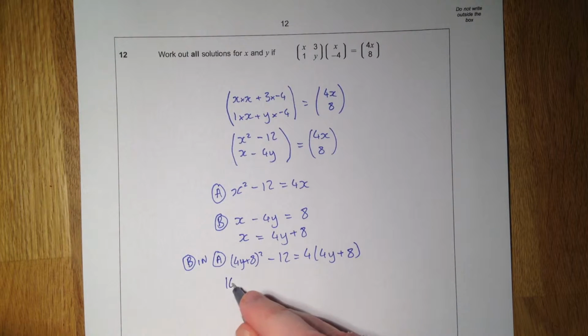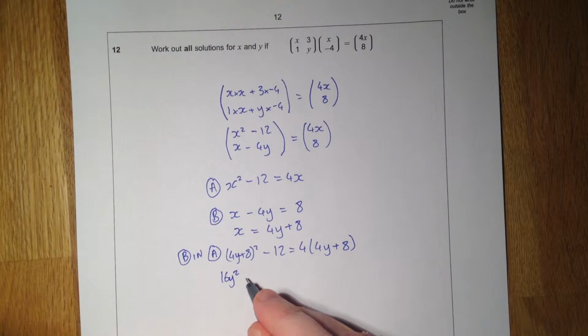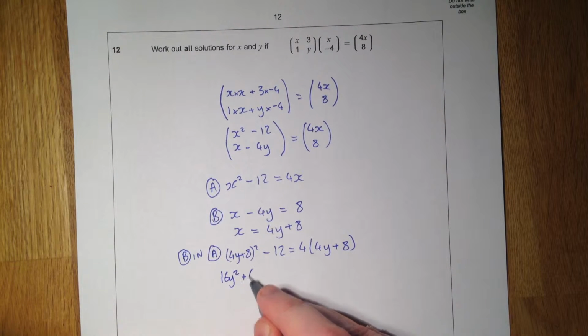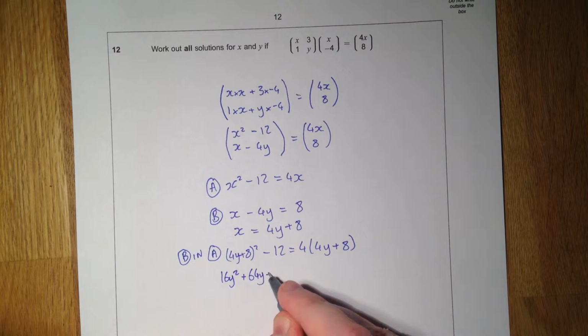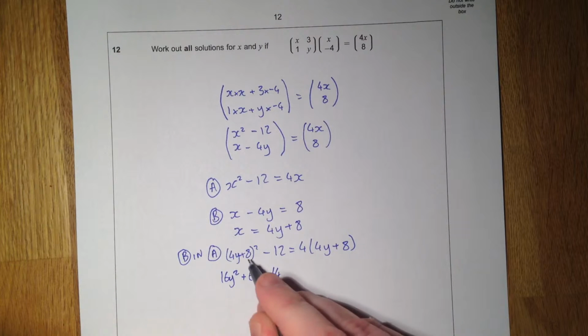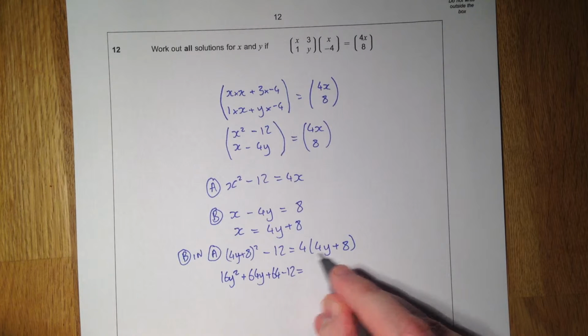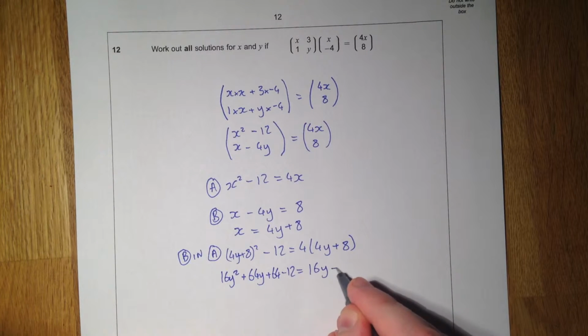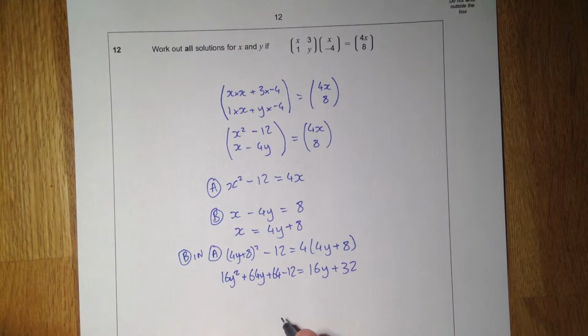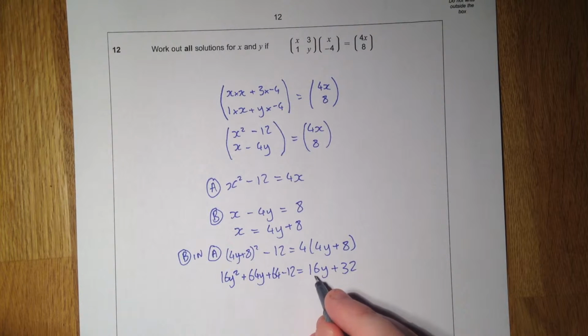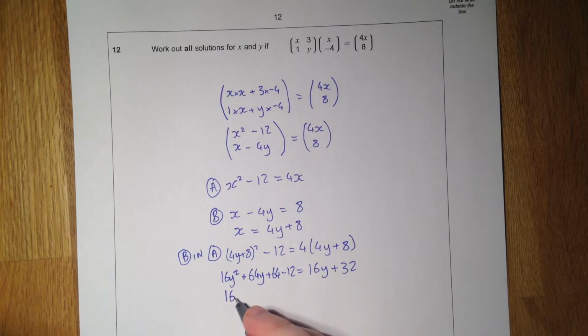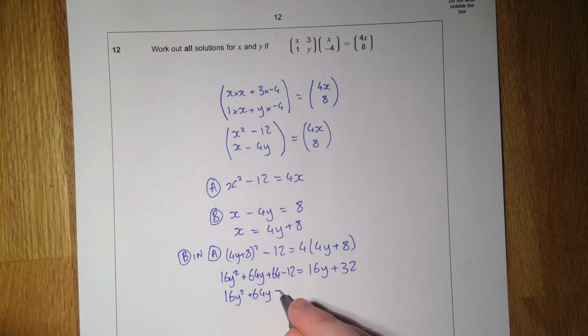Multiply this out. 16y squared plus 64y plus 64, take away 12. Multiply this out: 16y plus 32. And if I bring everything onto one side, first of all I'll just do this 64 take away 12, which is 52.